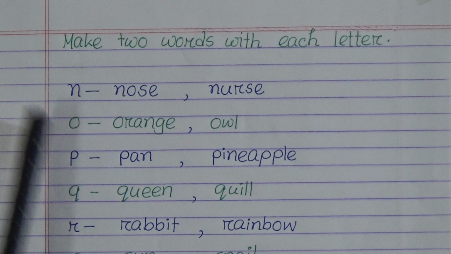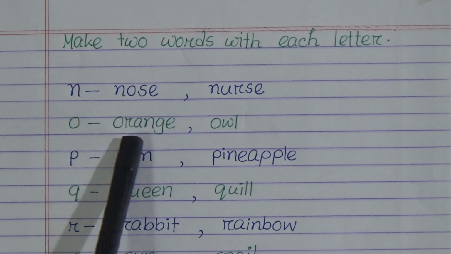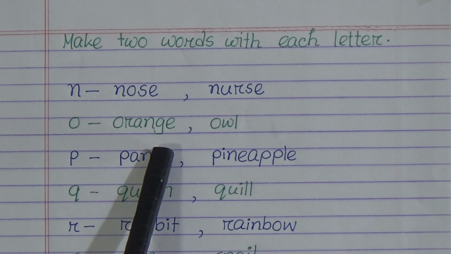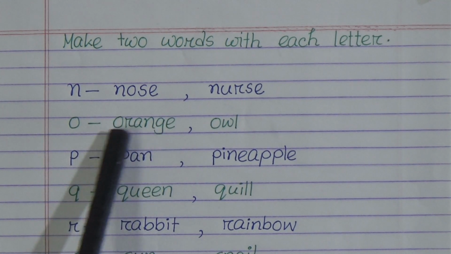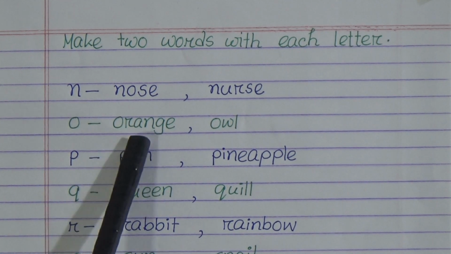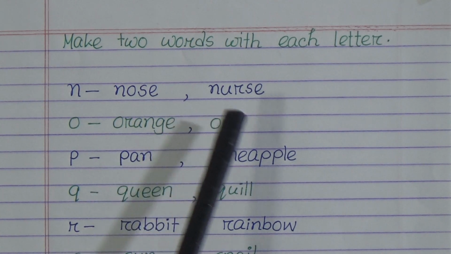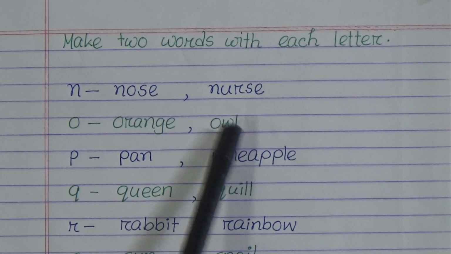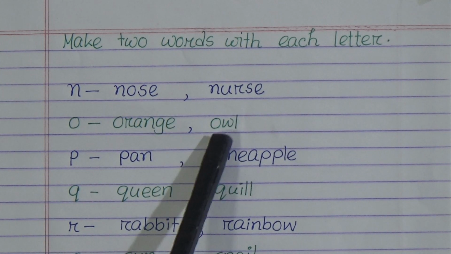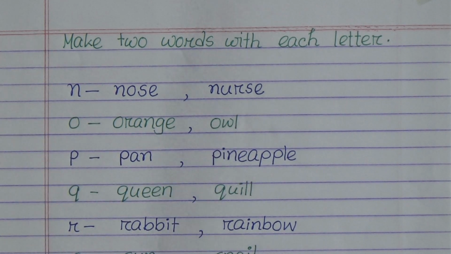Now O for orange and O for owl. O-R-A-N-G-E, orange. And owl. O-W-L, owl. So O for orange and owl.